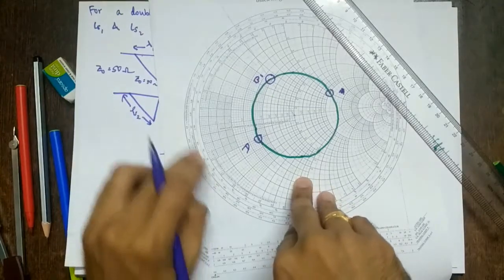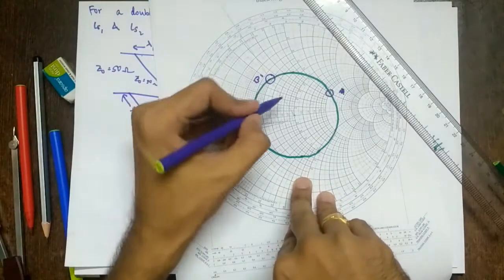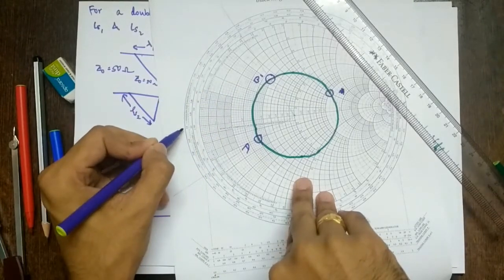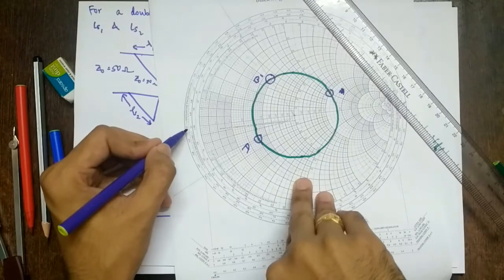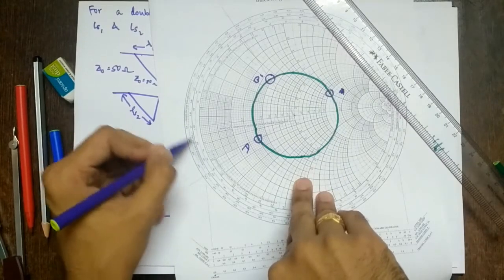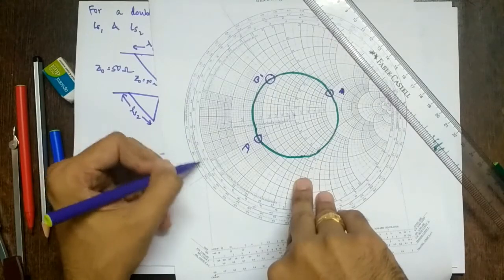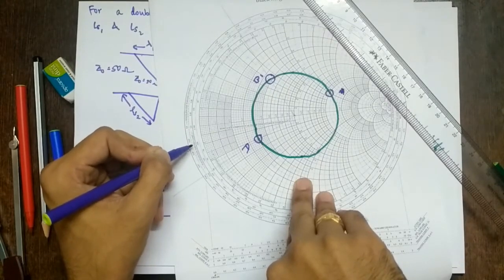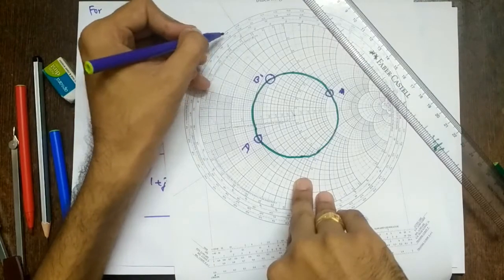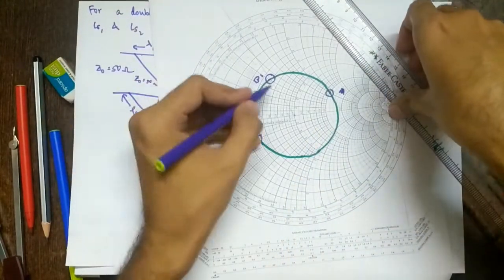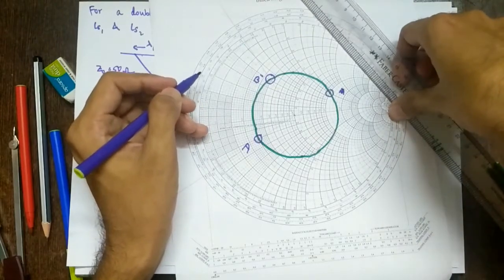If you have not understood how I calculated this, what you have to remember is that the Smith chart is of distance 0.5 lambda. From here to here it shows 0 lambda, which is 0.5. So subtract this distance and you will get some value. Out of 0.125 we have already traveled this distance, so the difference is what remains. For that you subtract 0.125 from this, ignoring the negative sign. So this is B minus, right?